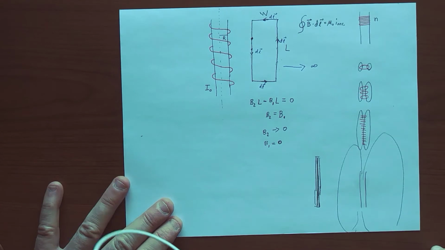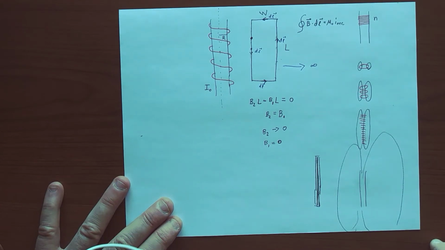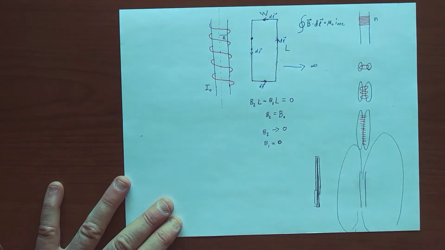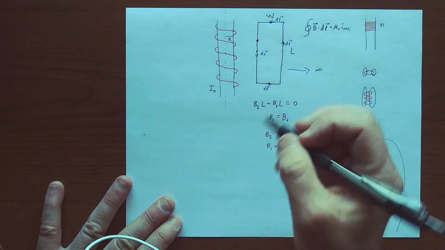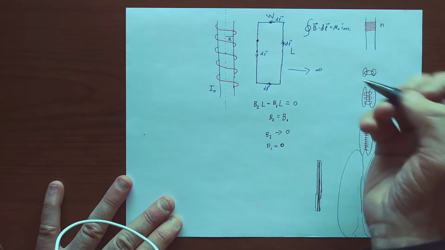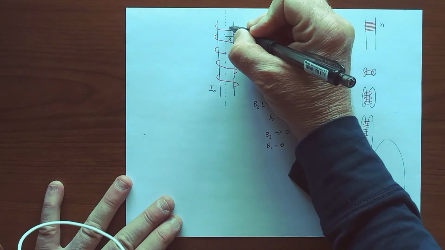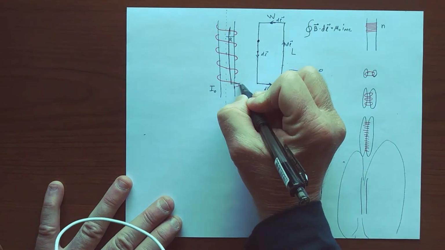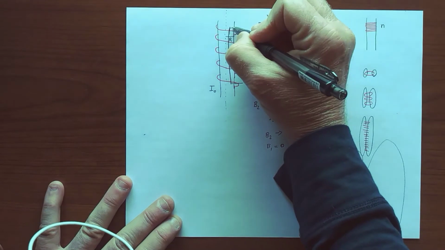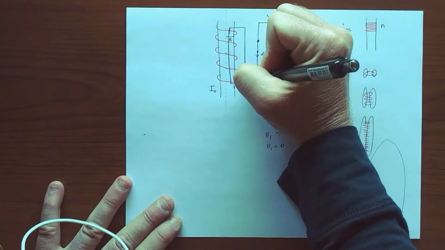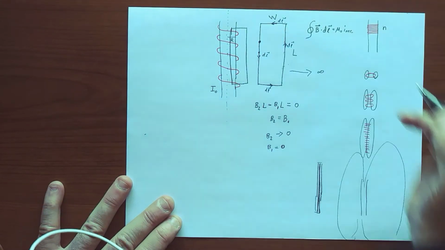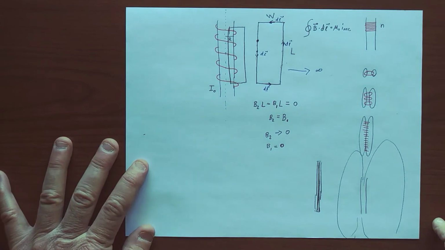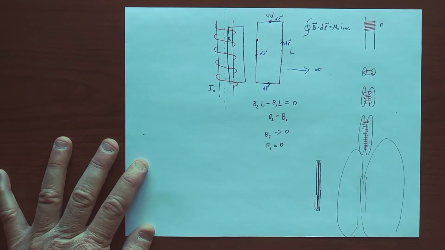So now we still don't have the magnitude of the field inside, so we want a path that goes through the inside. So let's consider a path that does something like this, and we might as well make it just as long with side L, and then we come out like that. What does Ampere's law say about that path?